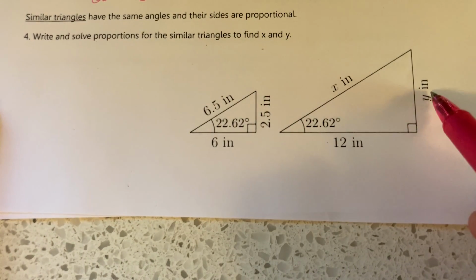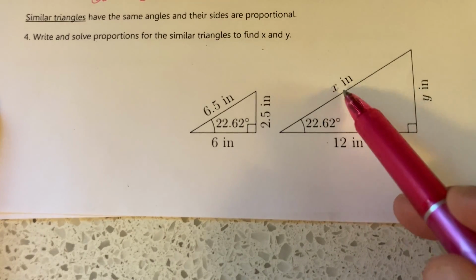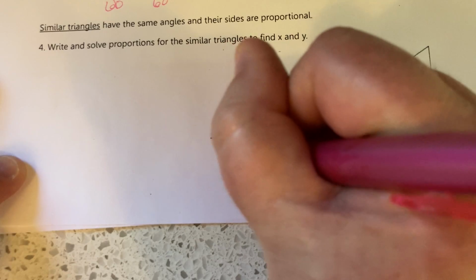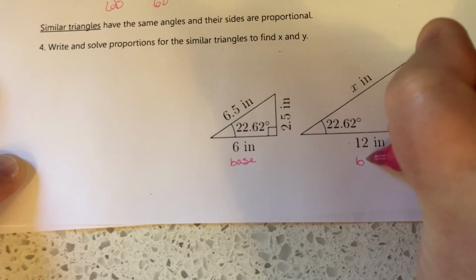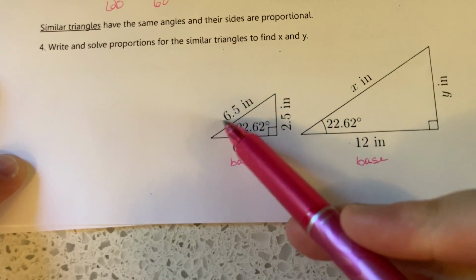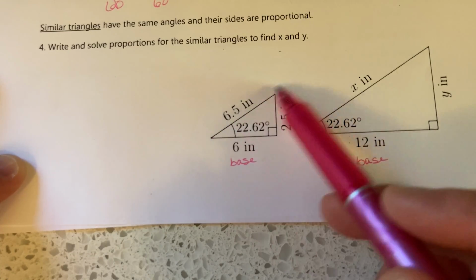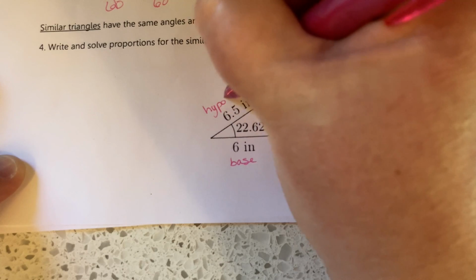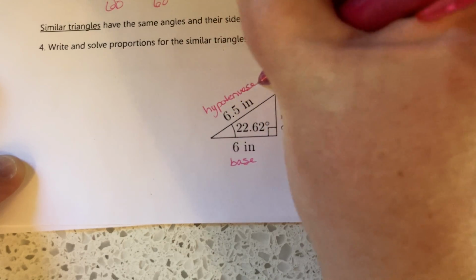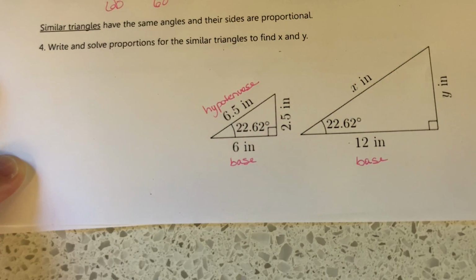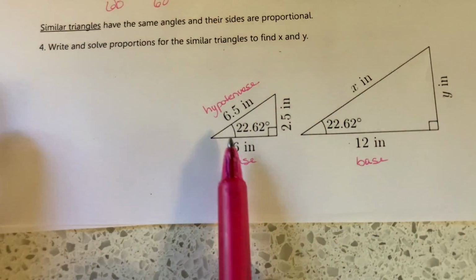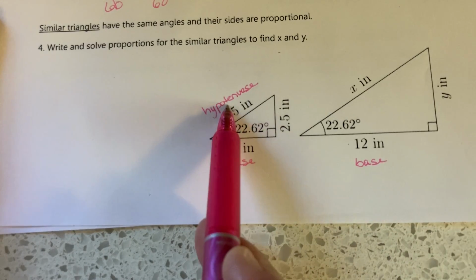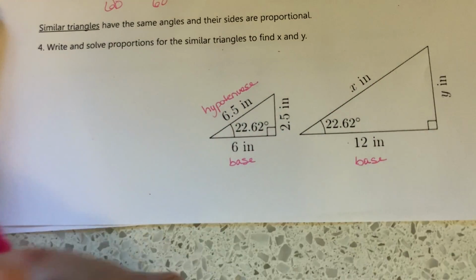All right, so I'm gonna start with x. So what we know is the base. I'm gonna call this one the base. And the technical name for this diagonal is the hypotenuse. Let me spell that out. Hypotenuse. You can also just call it the diagonal. But that's how I'm gonna set up my proportion for x. Is the base over the hypotenuse equals base over hypotenuse.